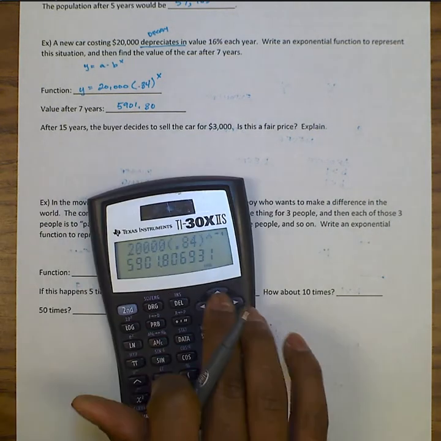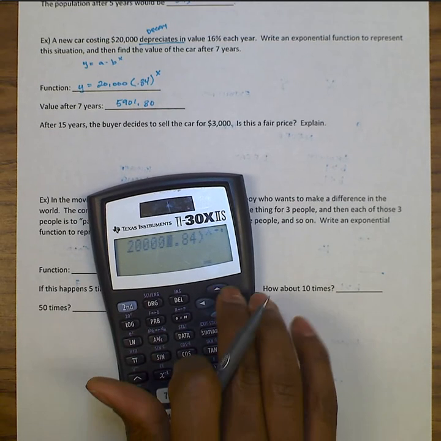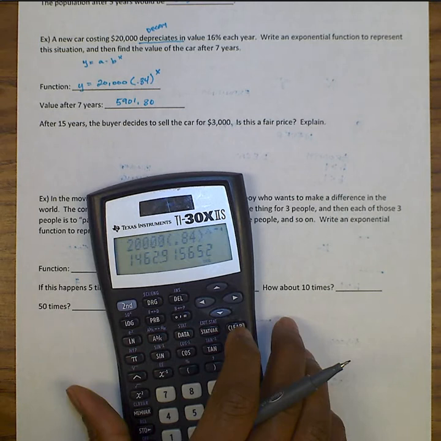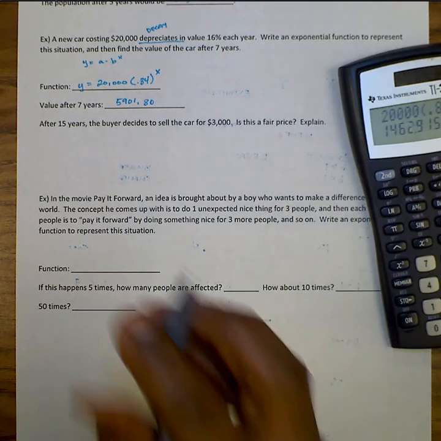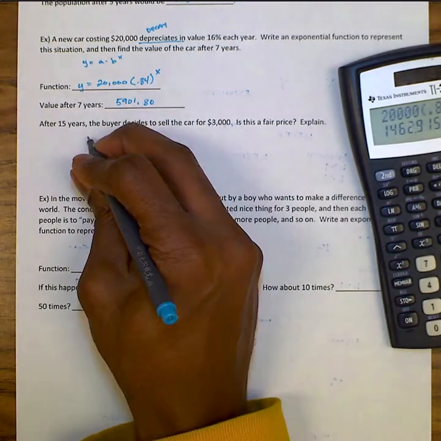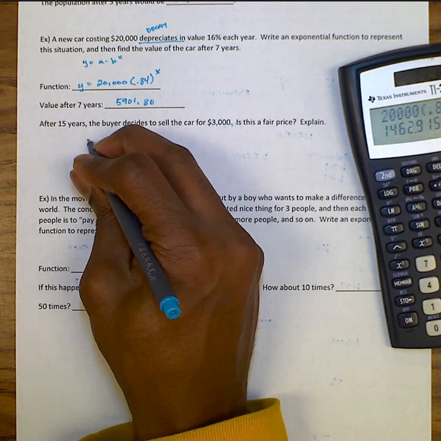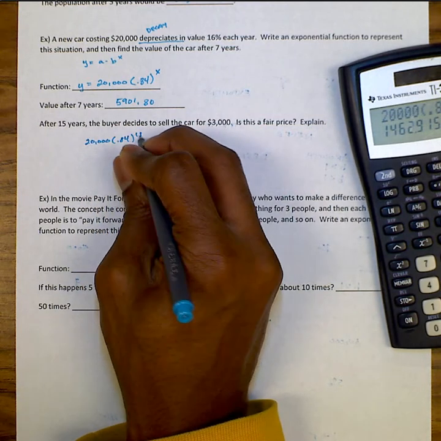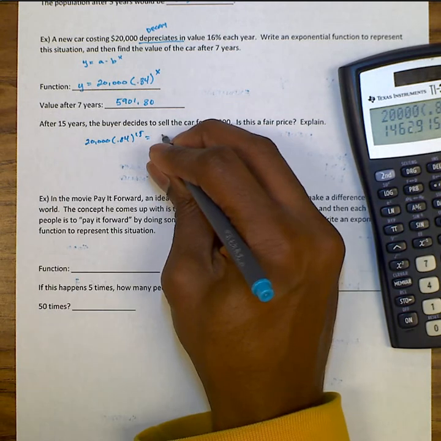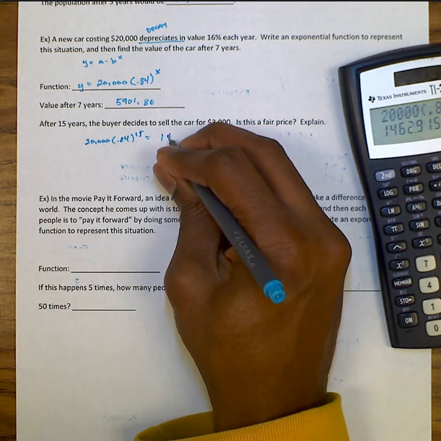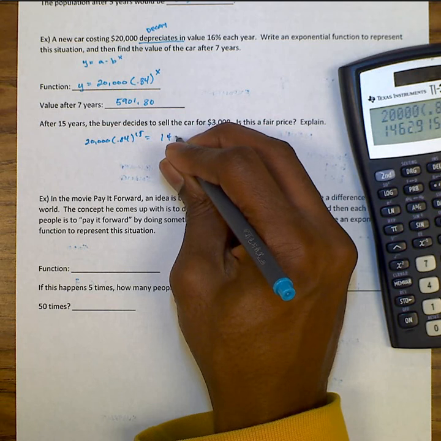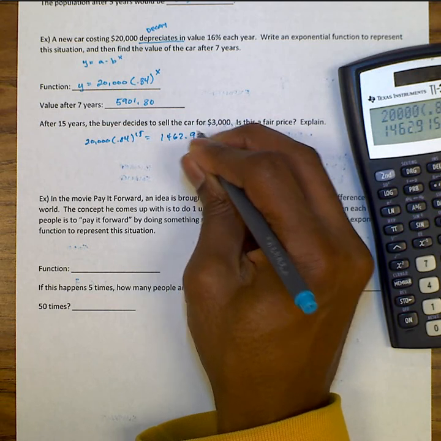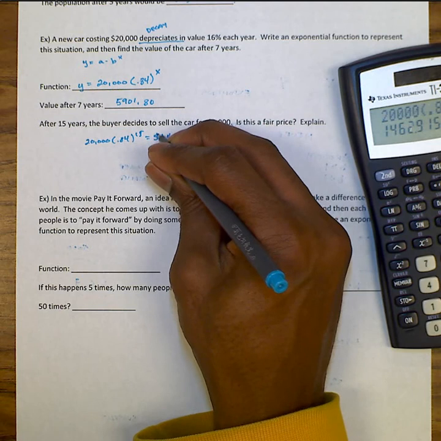Is it a fair price? So we can use the same function and now change our exponent from 7 to 15. So 20,000 times 0.84 to the 15 equals $1,462.90, let's say 2 cents to make this buyer a little bit more reasonable.